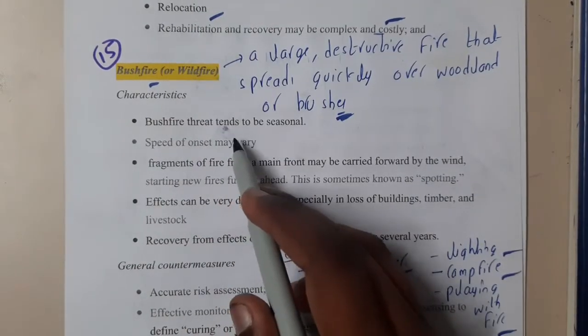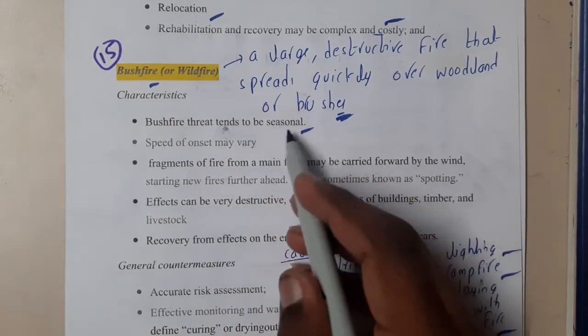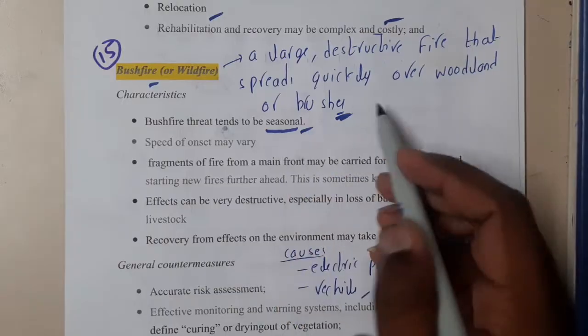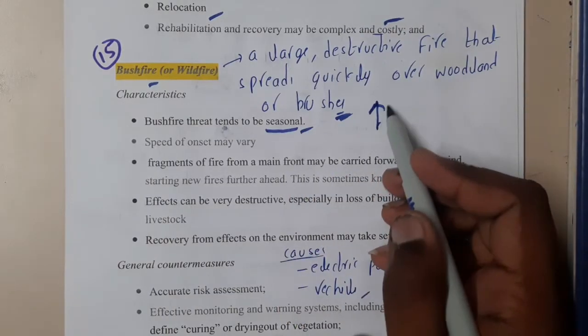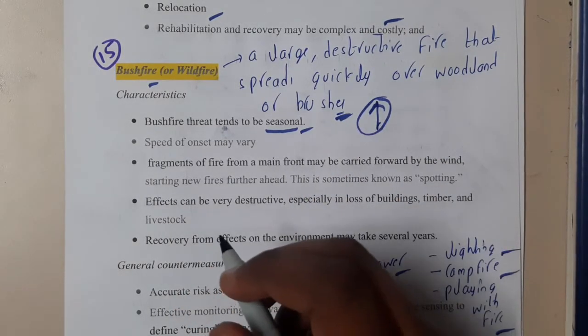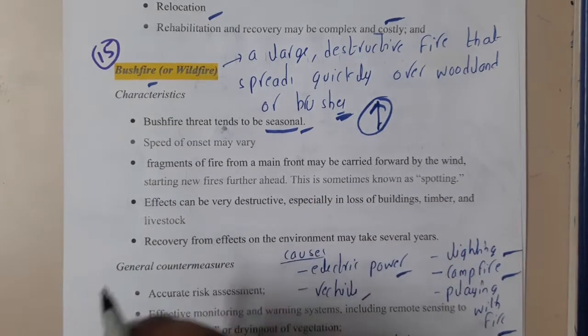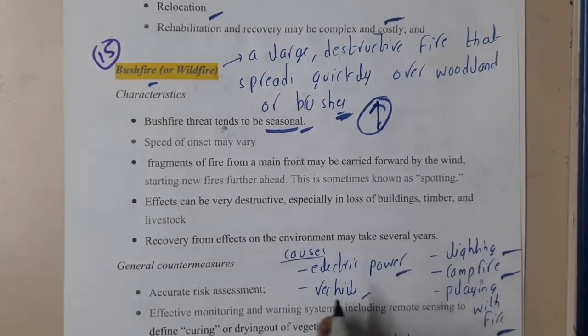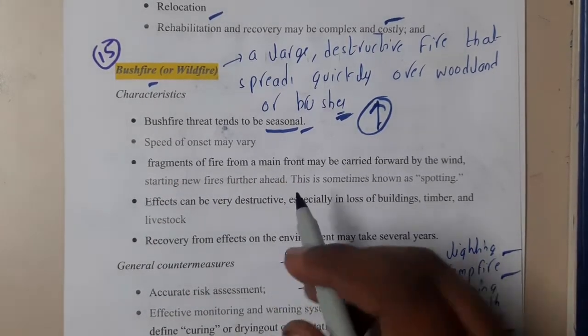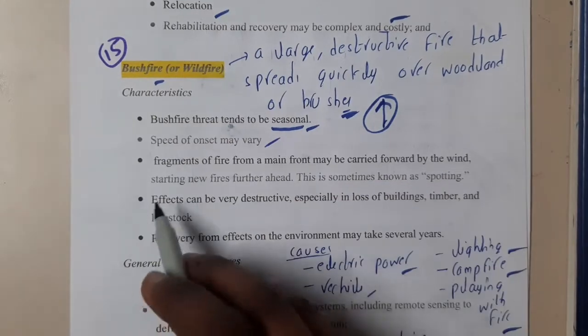A bushfire tends to be seasonal. Yes. Why we are calling it seasonal is that it occurs mostly at high temperature times only, right? You can say this is a natural disaster, but it also comes under man-made, because a few man-made activities can also cause the disaster, right? Yes. So the spread might vary.